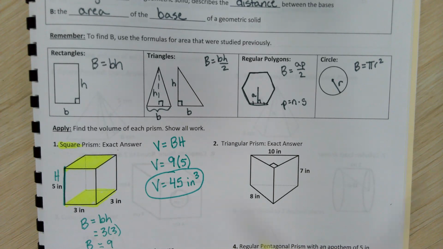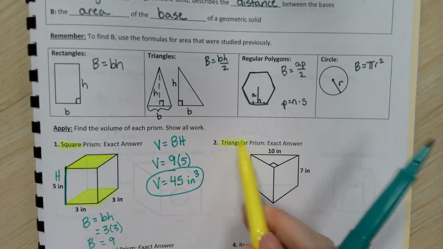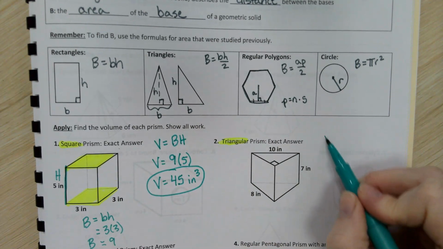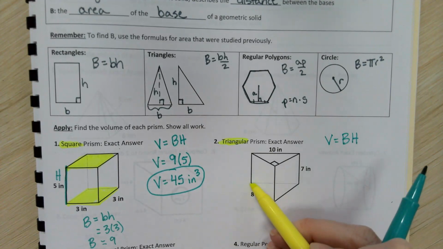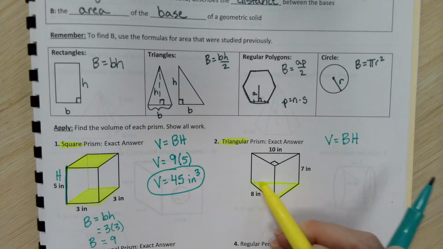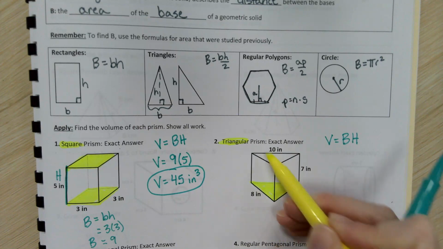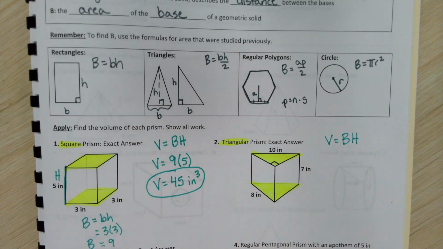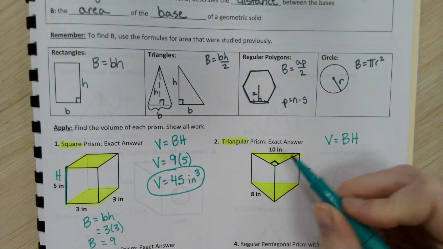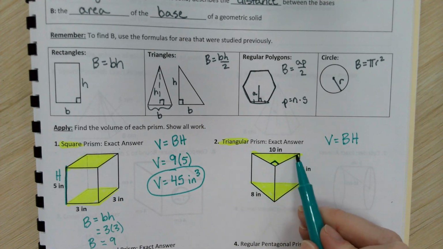Moving on to number 2, we can see we're dealing with a triangular prism. So our volume formula will still be capital B times capital H, but our base this time will be the triangular faces of the solid, which look like the bottom and the top again. I do notice up here we have a right angle and a side of 10 across from that.